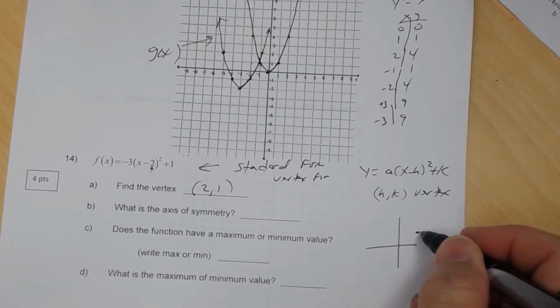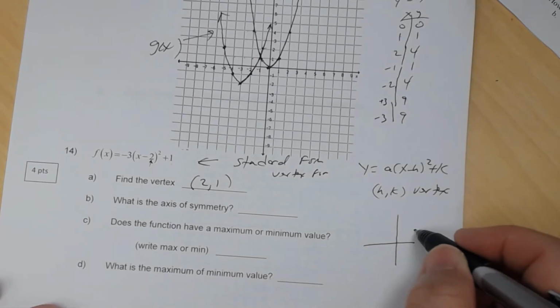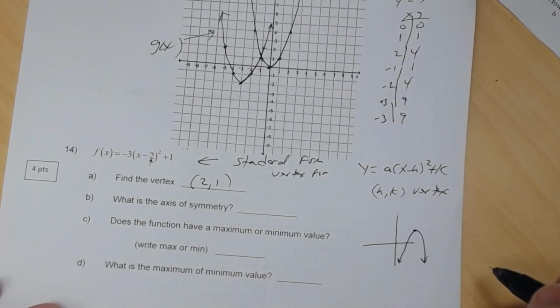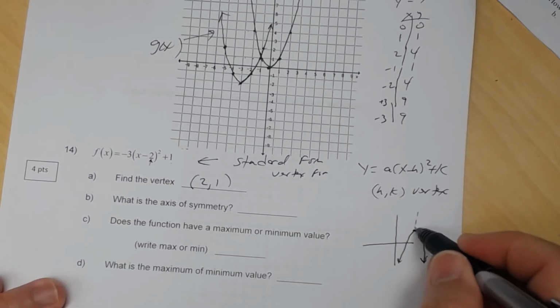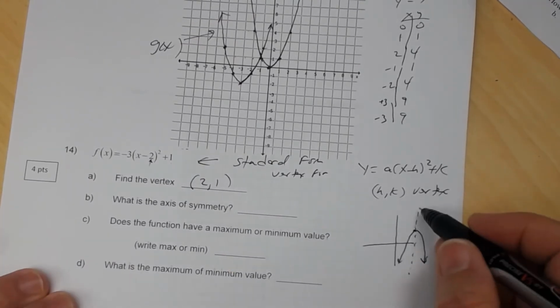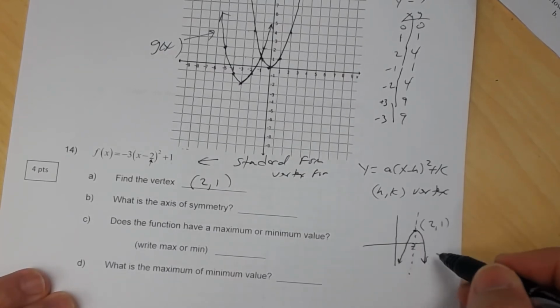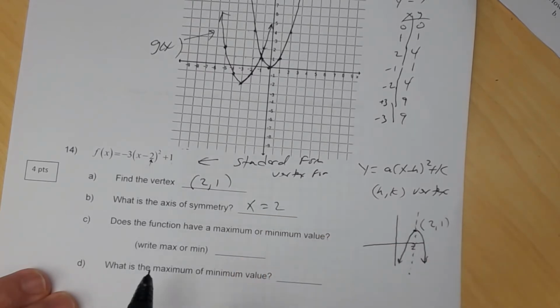So this is 2, 1 here. And see how this is negative right here? A is negative, so that means your parabola opens down. Opens down since A is negative. And here's your axis of symmetry. And remember, the axis of symmetry is a vertical line. You have to name it just like you name a vertical line: x equal 2, x equal 5, x equal negative 6, and so on. Notice this vertical line crosses the x-axis at 2. So the axis of symmetry is x equal 2, so you must say x equal, not just 2. It's a vertical line. You're naming a line.